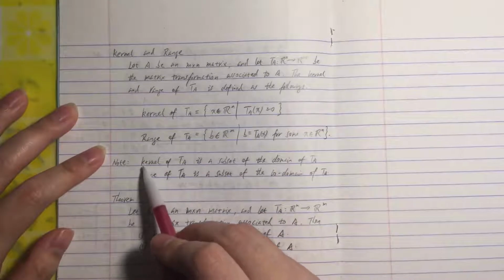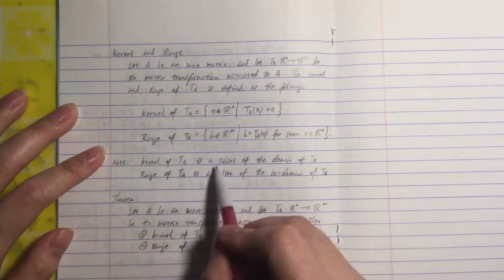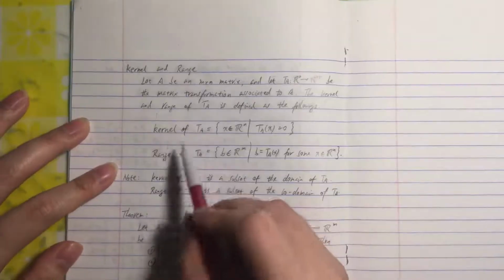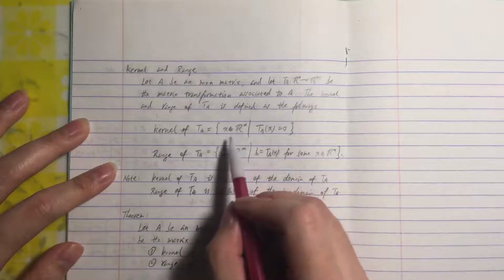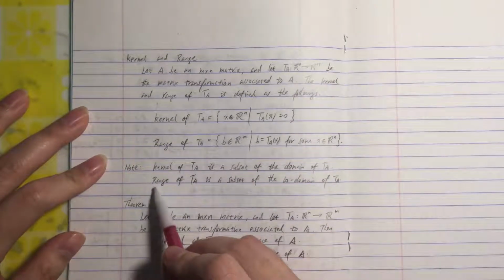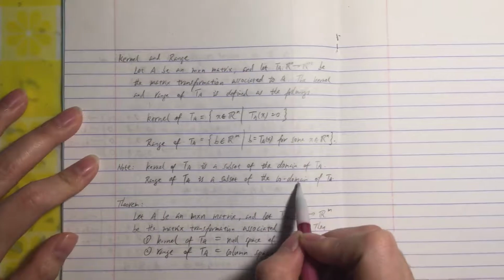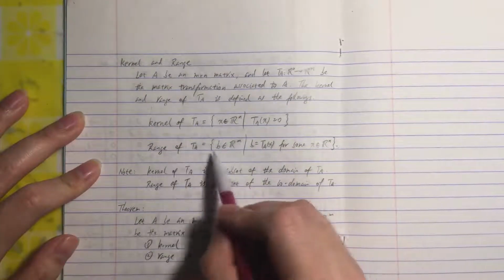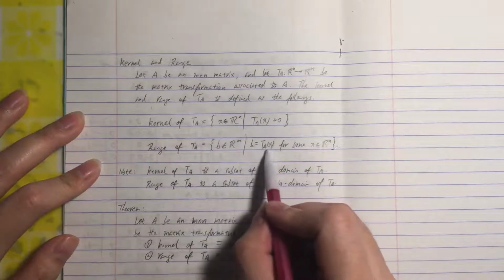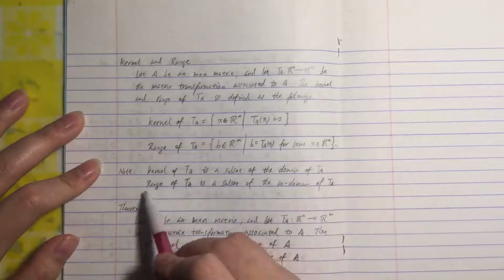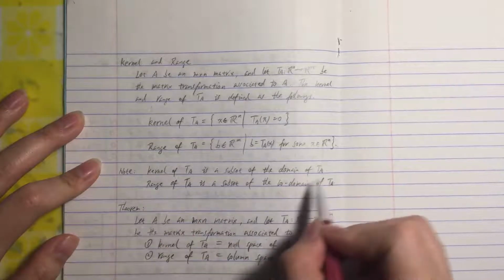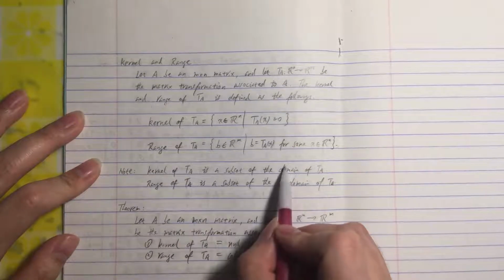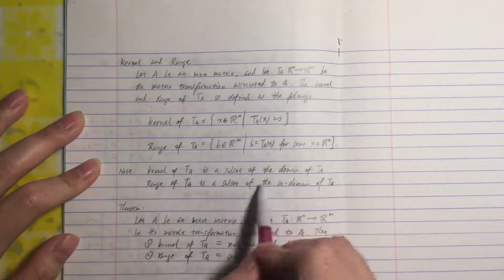Note, the kernel of the transformation T sub A is a subset of the domain, since it is the set of all x in the domain. The range of T sub A is a subset of the codomain, since it is the set of all b in the codomain such that b equals T sub A of x for some x in the domain. So keep it in mind that the kernel is a subset of the domain, and the range is a subset of the codomain.